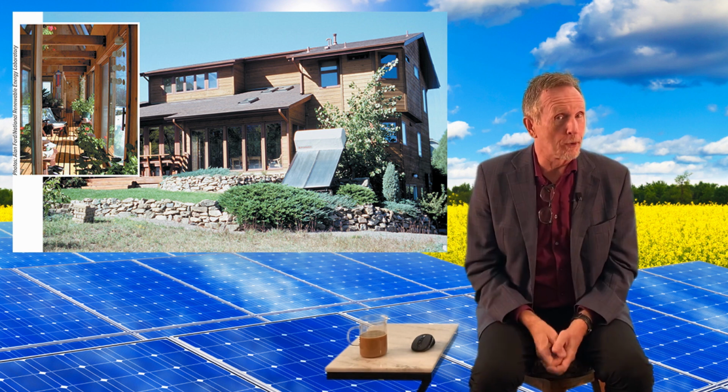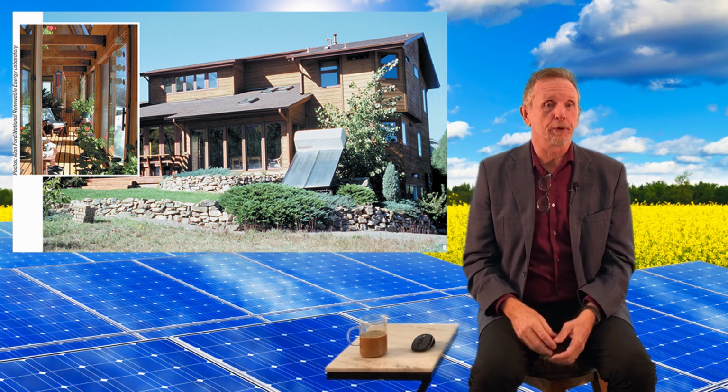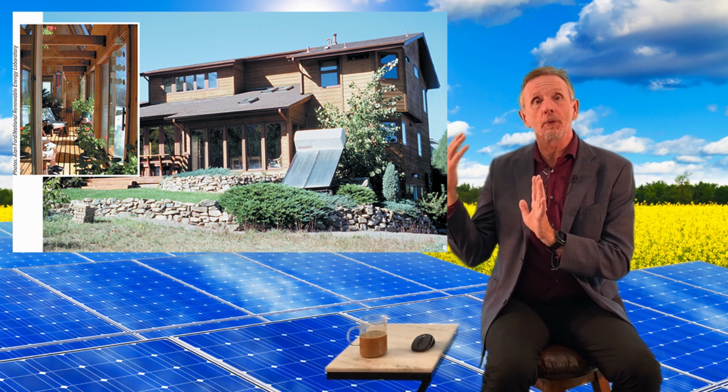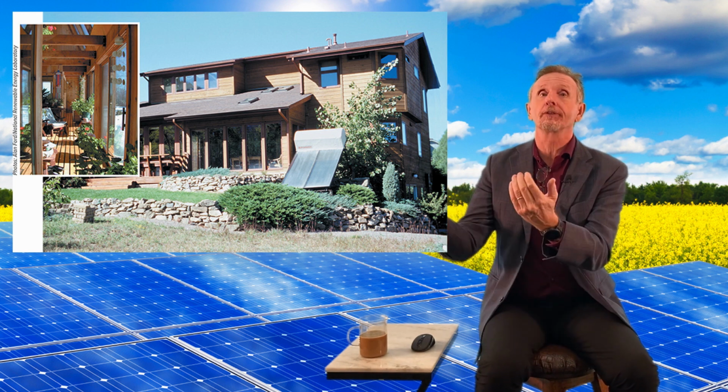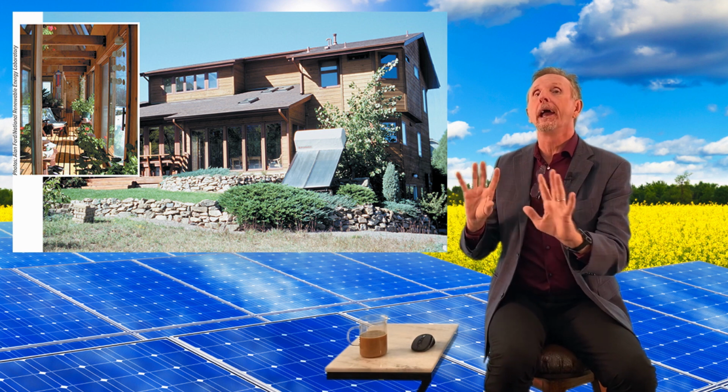Where I grew up in South Carolina, we call them Florida rooms, but this room up front with lots of big windows is an area where it gets the greenhouse effect. The sunlight comes in through the glass and warms that area.